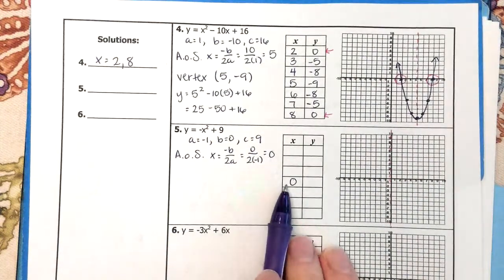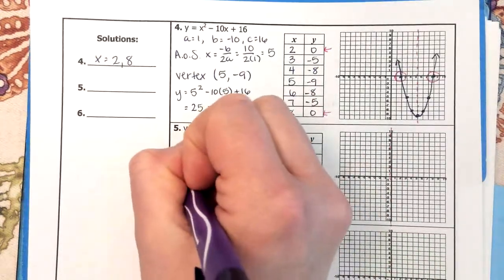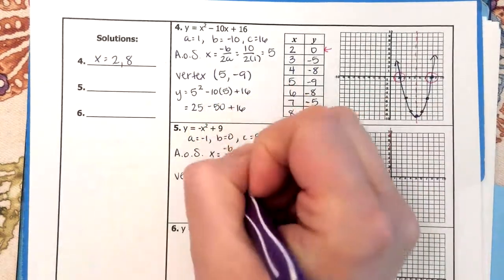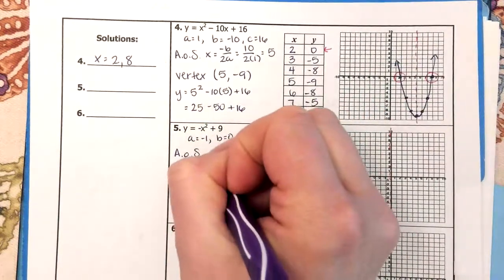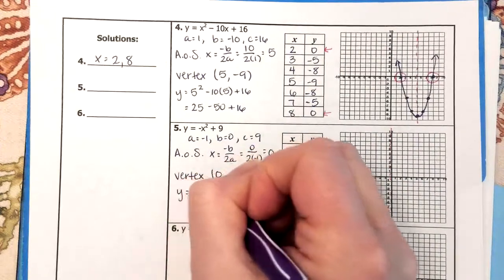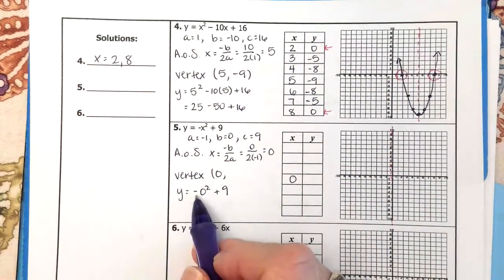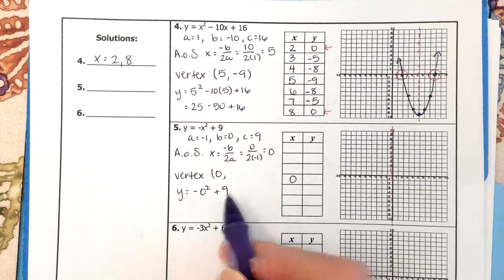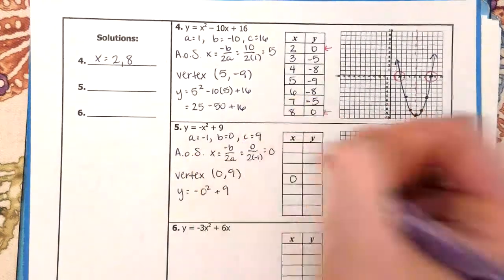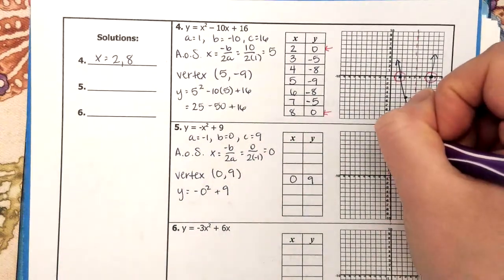All right, then I put that in the middle of my xy table, and then I finish finding my vertex. My vertex is at 0, comma, 0 squared is 0. -0 is just 0. 0 plus 9 is 9. So my vertex is at 0, comma, 9.